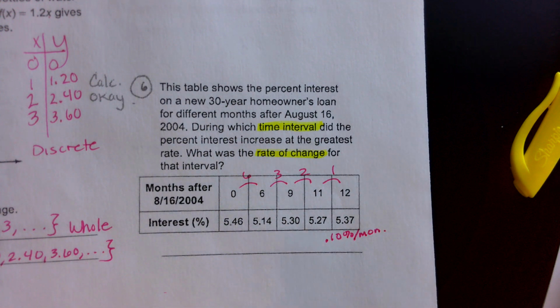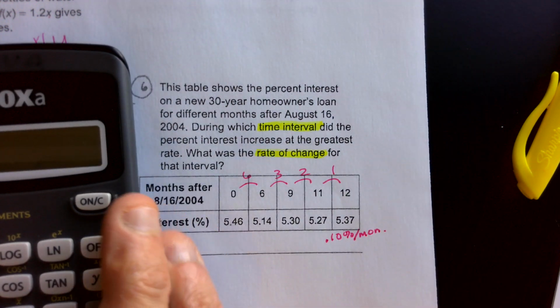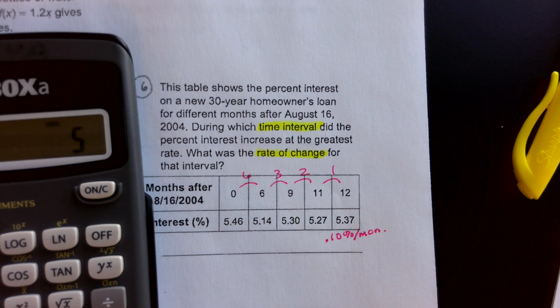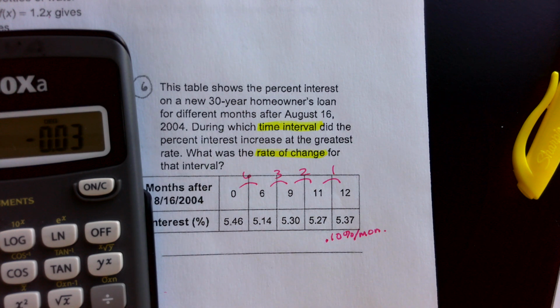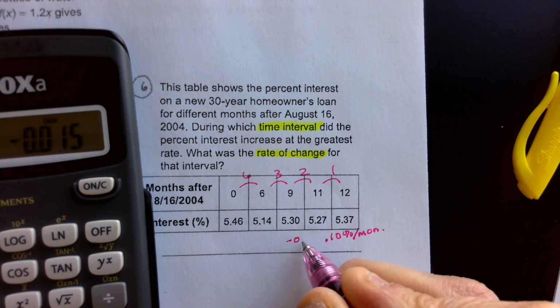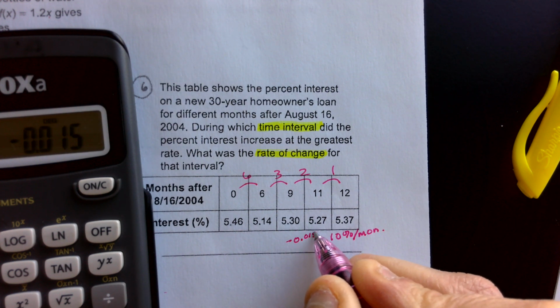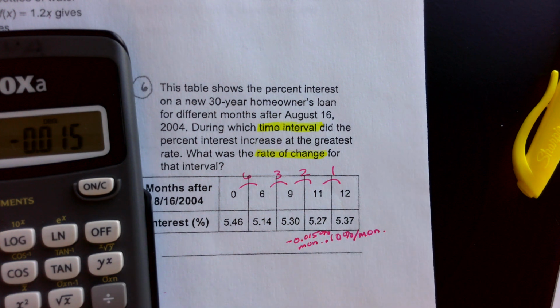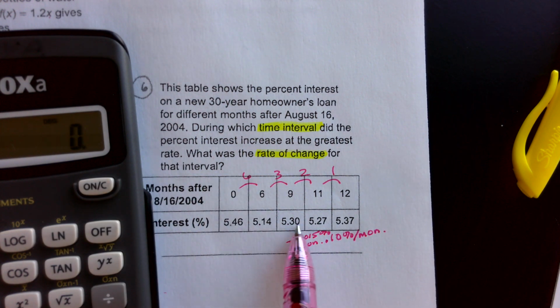Well, these other ones, let's look here. I'm going from here to here, so I'm subtracting, so it's a negative 5.27 minus 5.3. It's a negative 0.03, and we're dividing it by 2 months. So it is a negative 0.015%. Wow, this is eensy weensy printing. I should have taken more room.